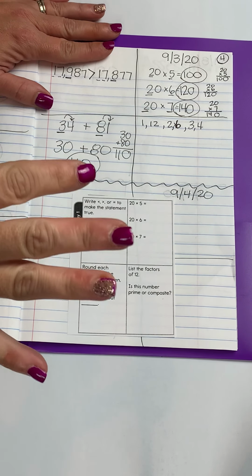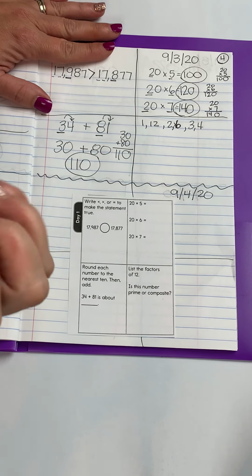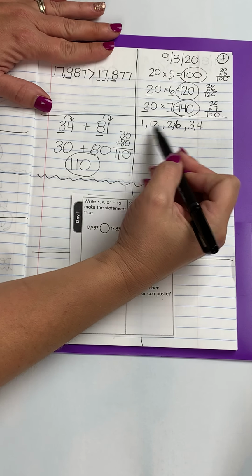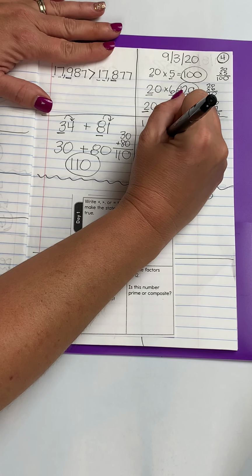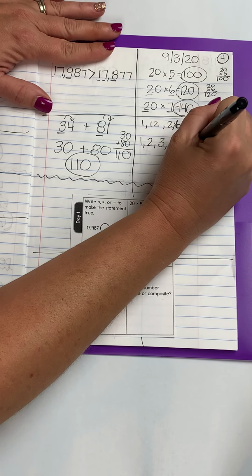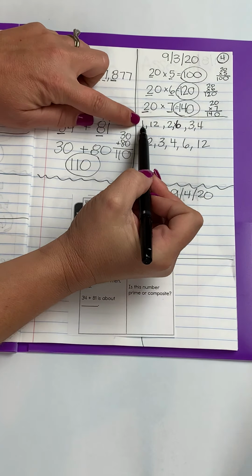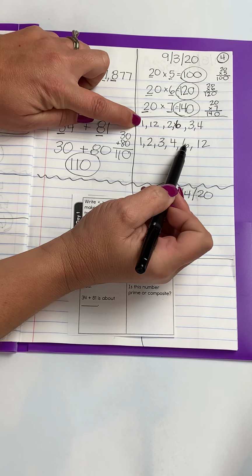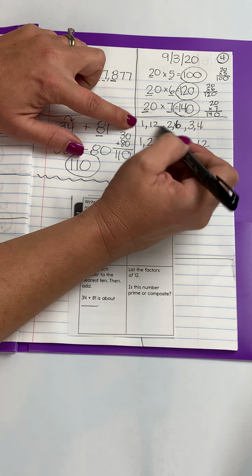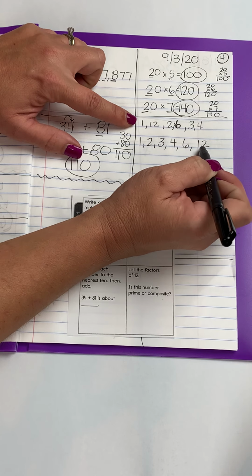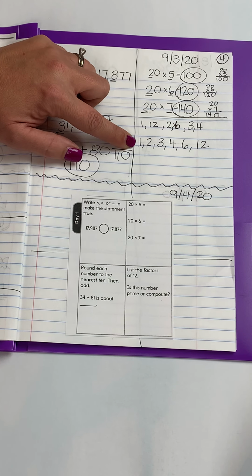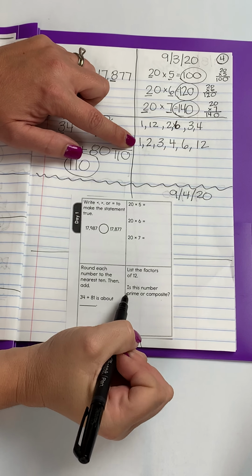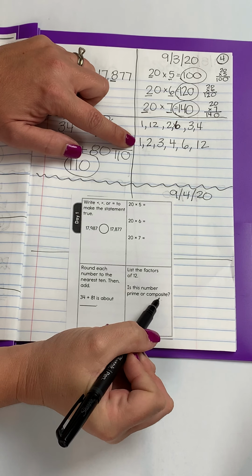Now, when I list factors in answers and things, you've still listed the factors this way. I normally go back and put them in number order like this. But all I'm doing here, friends, is using this list and putting it in number order. If you have it in this order, as long as you have all 6 of those numbers, you would get this problem correct. It doesn't have to be in that order. Okay? The second part of this question is: is the number prime or composite?